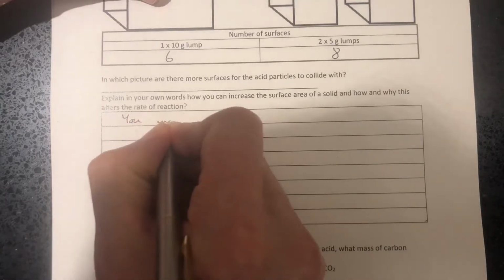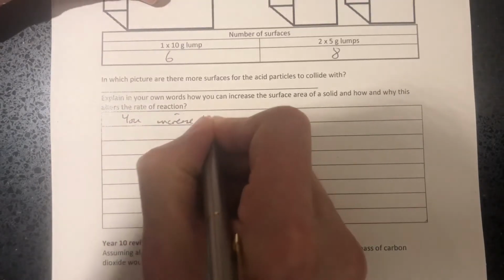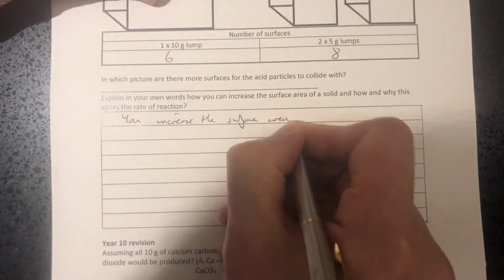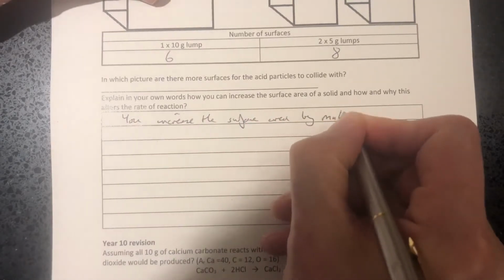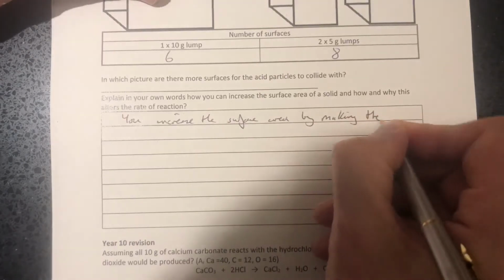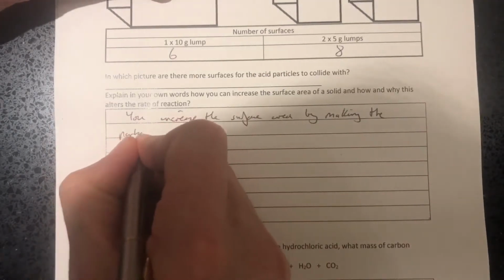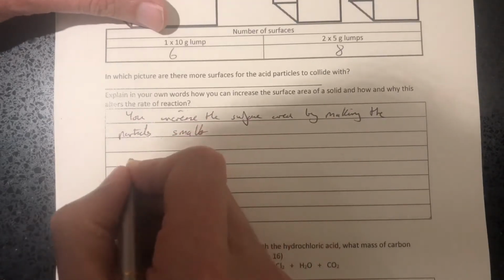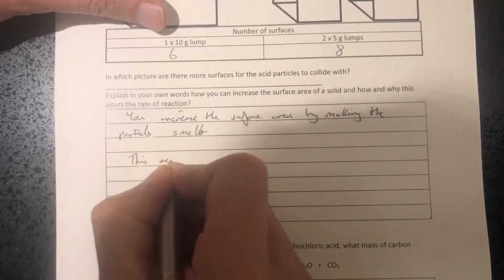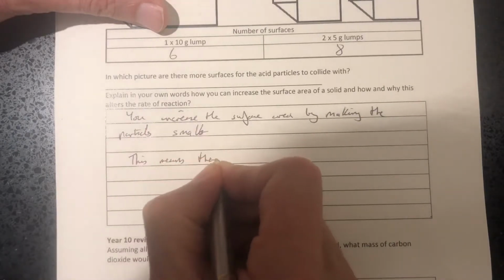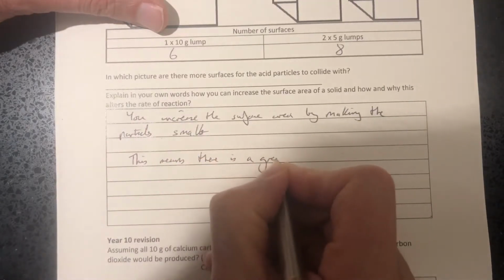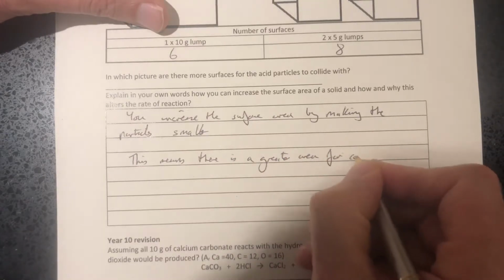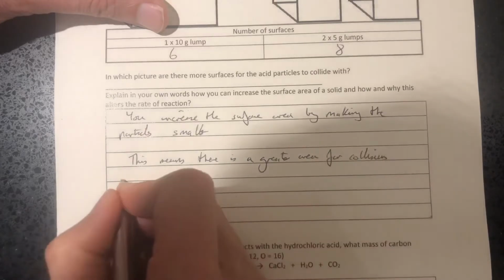You increase the surface area by making the particles smaller. This means there is a greater area for collisions to occur.